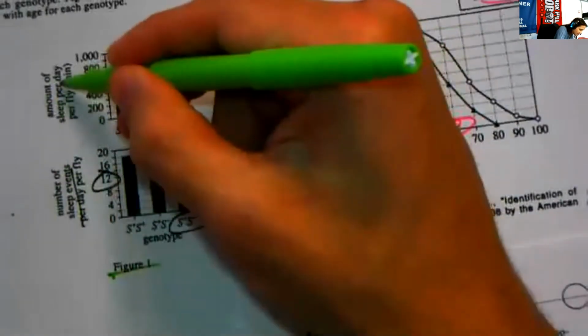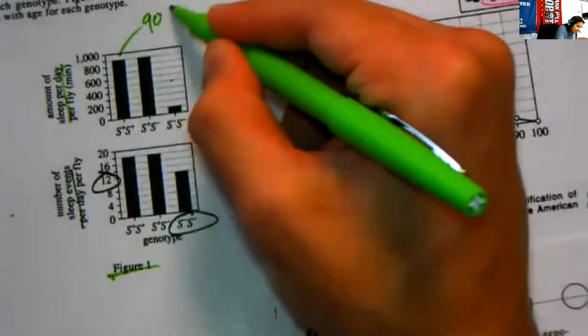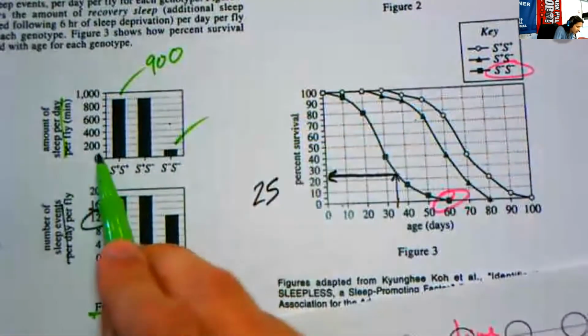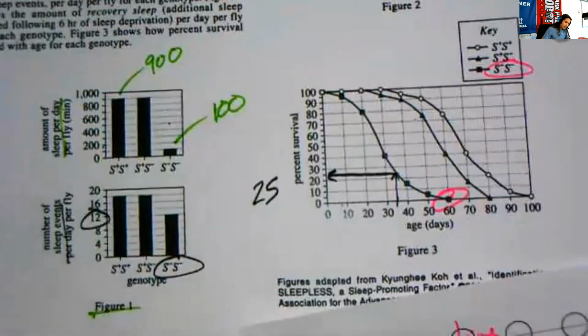So we go back over here, figure 1, and we say sleep per day, pluses, that looks about 900. Minuses, okay, well, if 200 is here and there's a tick in between it, that must be about 100.